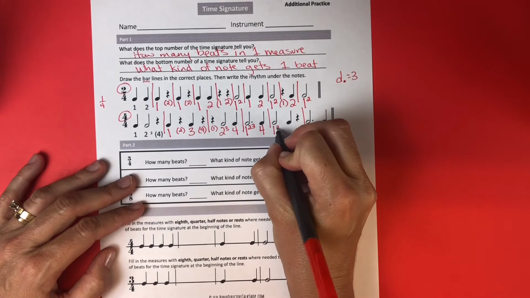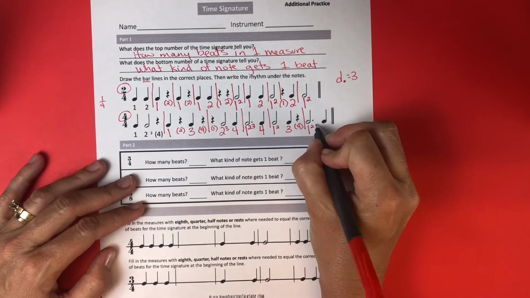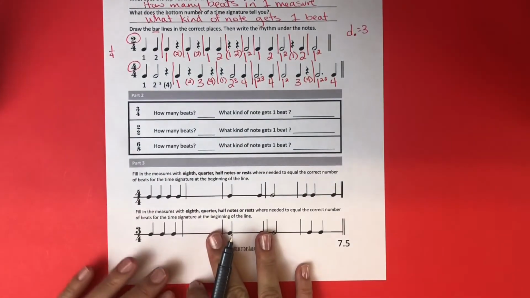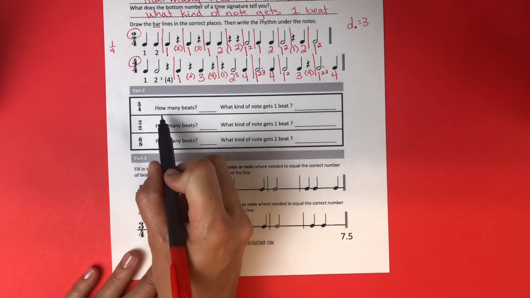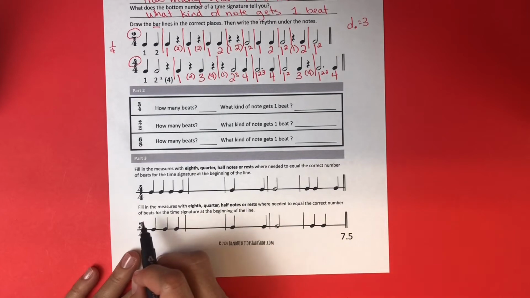So big 1, little 2, 3, parentheses 4, big 1, little 2, little 3, and then beat 4. Okay, all right, now this is a review of what we did last time. So I want to see if you can do this by yourself. So we're going to pause the video and do it, and then we'll come back and check that together.